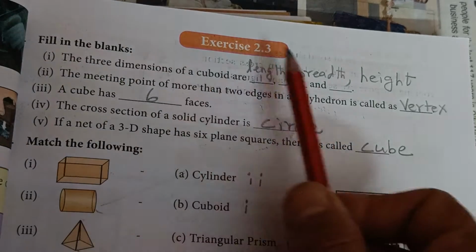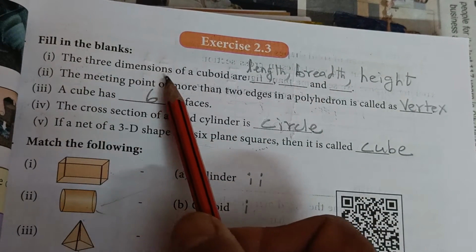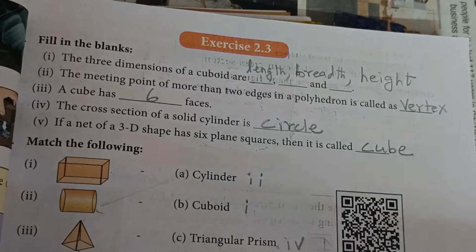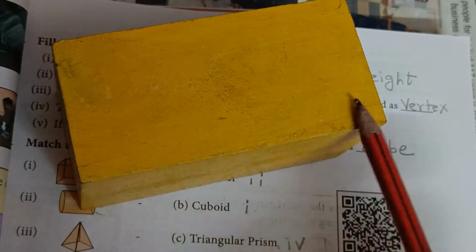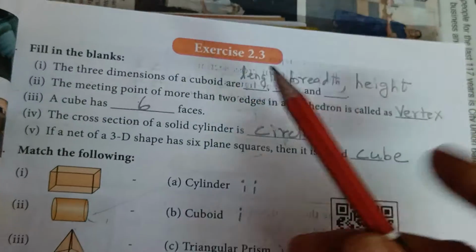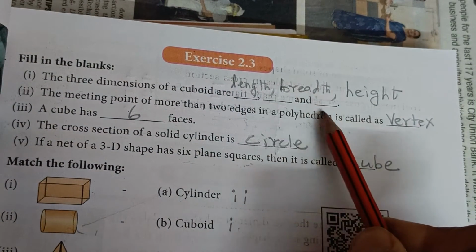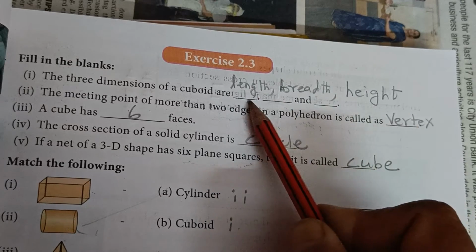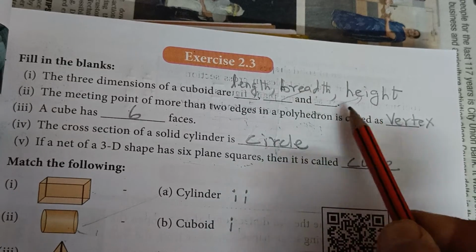You can write in the book itself, children. The 3 dimensions of a cuboid. This is a cuboid. What are the 3 dimensions in this? Length, breadth and the height. This is length, second is breadth and third is height.